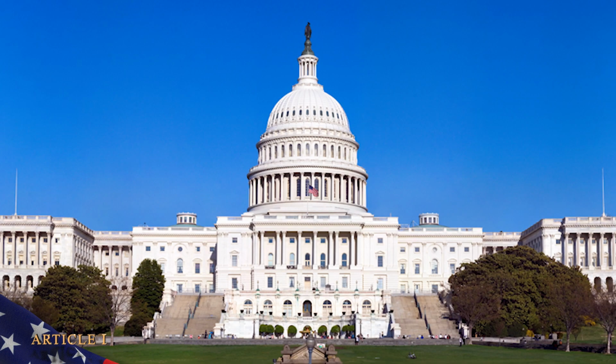Article 1 of the U.S. Constitution establishes the legislative branch of the federal government, which is responsible for making laws. It creates two branches of Congress consisting of the House of Representatives and the Senate. The House is based on population, with representatives elected every 2 years, ensuring direct accountability to the people. The Senate gives each state 2 senators, serving 6-year terms, providing stability and equal state representation.